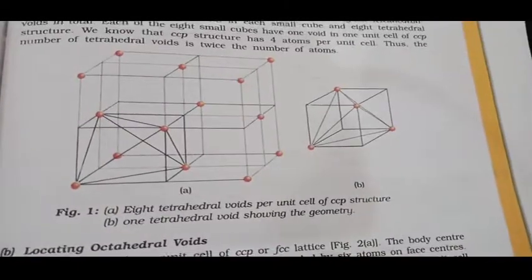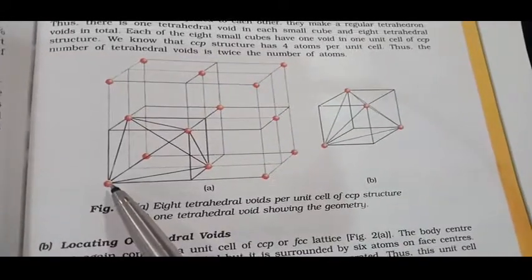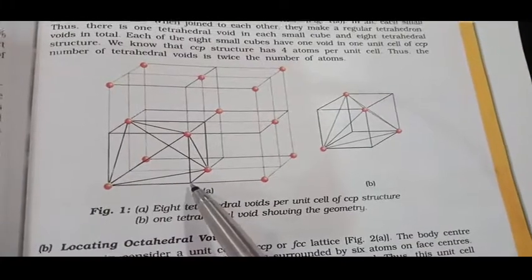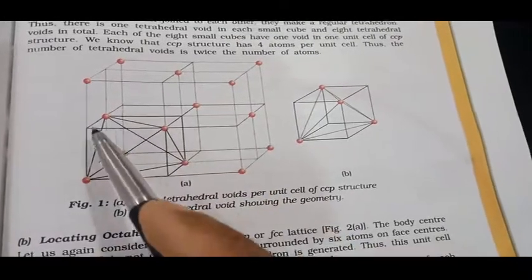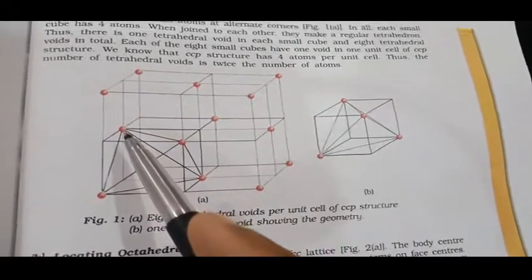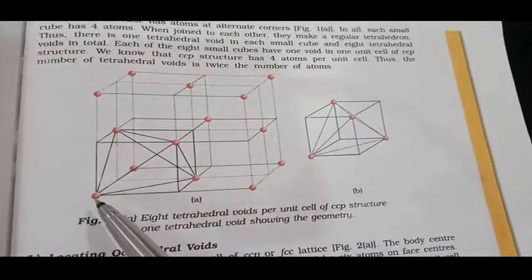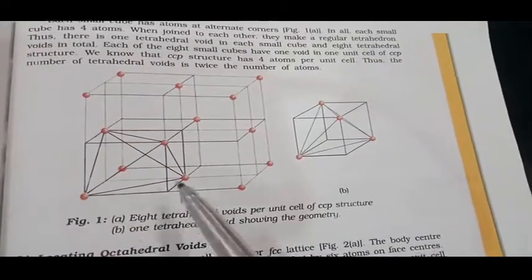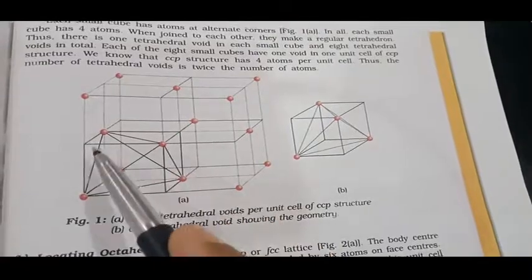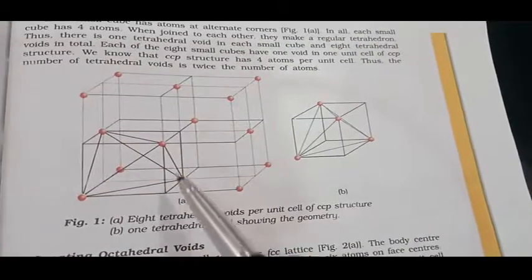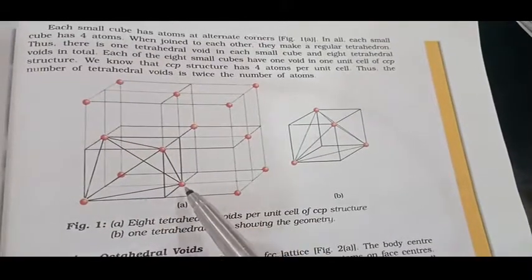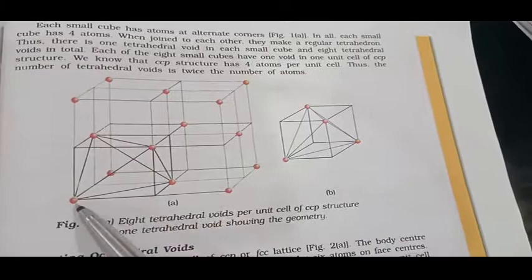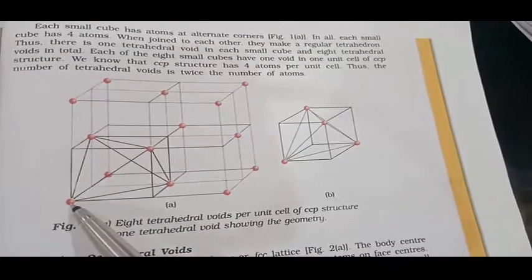Now the tetrahedral arrangement is when there is a constituent particle, then empty space, then constituent particle, then empty space, alternately. If 8 corners are there and you arrange alternately, particle, empty, particle, empty, you can see 1, 2, 3 and 4 balls, the constituent particles only.